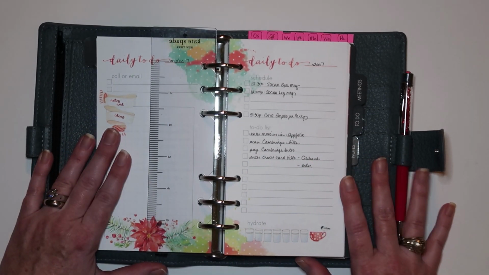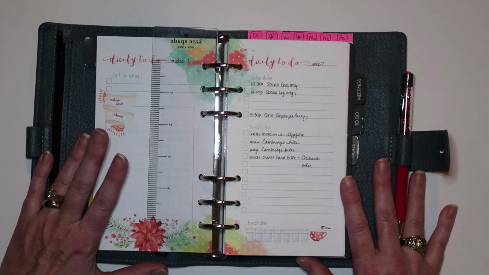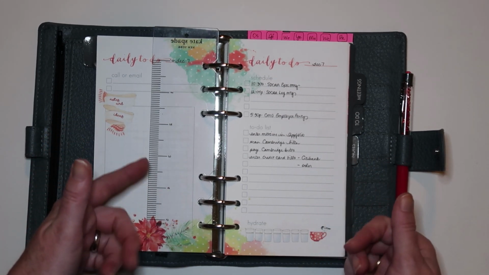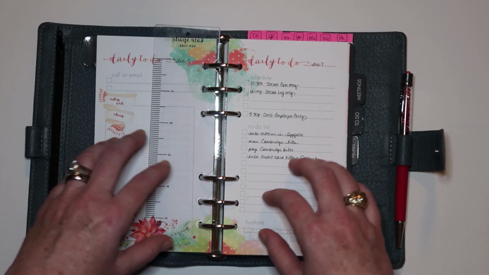Again, I'm going to link the Strikethrough video down below so you can watch how it was originally set up, and I'm sure that'll make a little more sense to you. You can see how I tweaked it to fit the ring bound planner and how I'm using it.